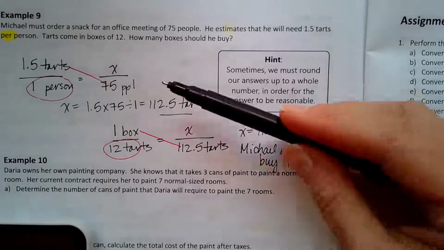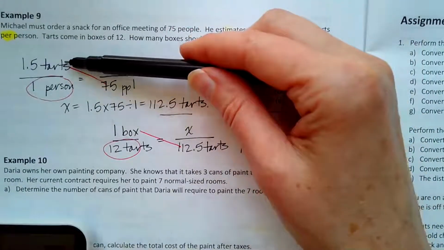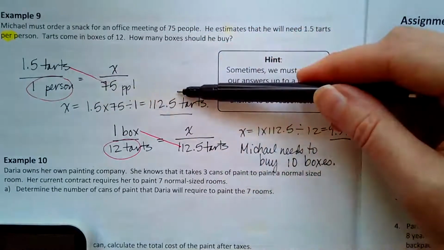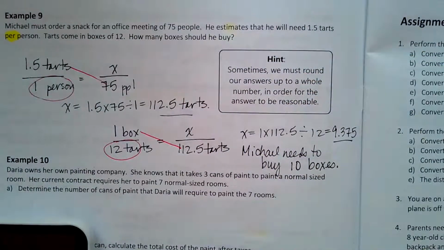So again, we had a two-part question. You have to solve for whatever you're given. You were given tarts and people, so you had to solve for tarts first. There's no way around it, but you can easily convert the tarts to the boxes, right?